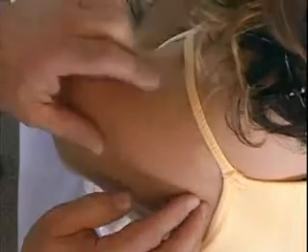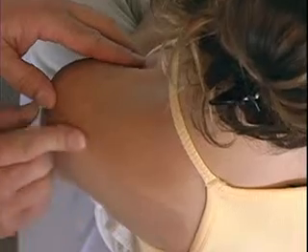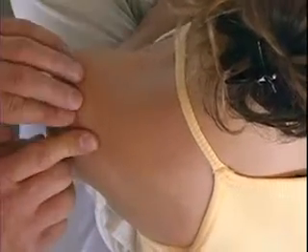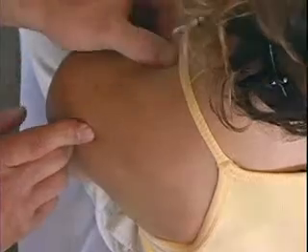We'll start by palpating the bony landmarks of this region. We're going to first identify the medial border of the scapula, the spine of the scapula, the lateral acromion, and then the lateral clavicle and the deltoid tuberosity of the humerus. Those are the attachment sites for the deltoid muscle.